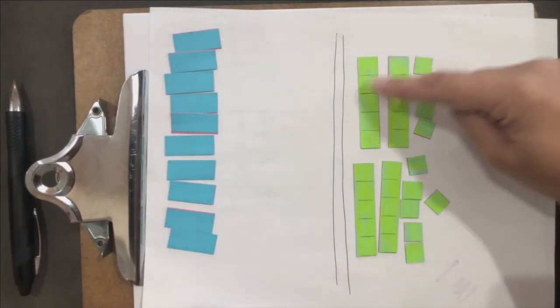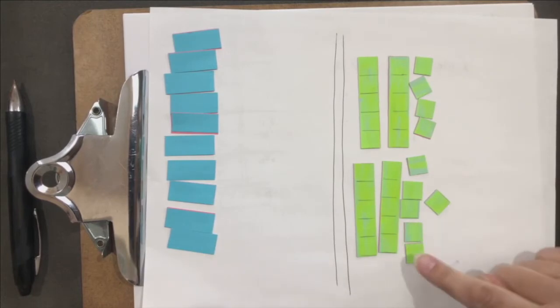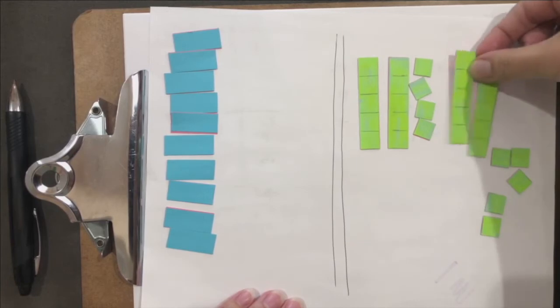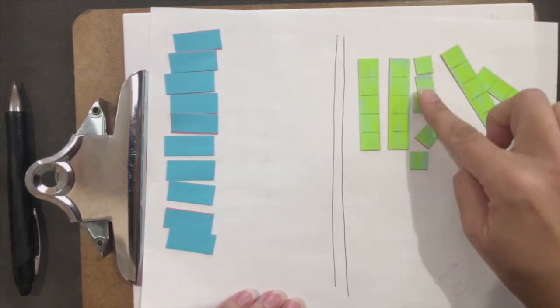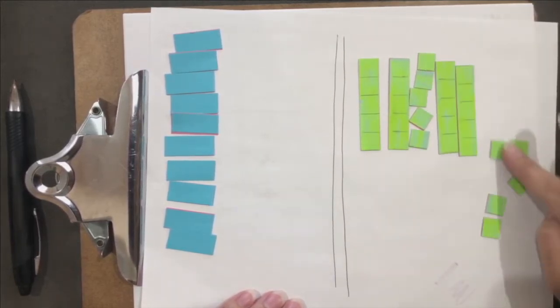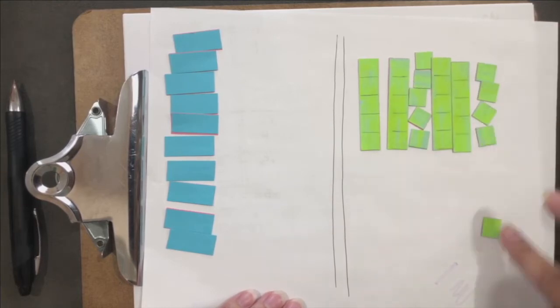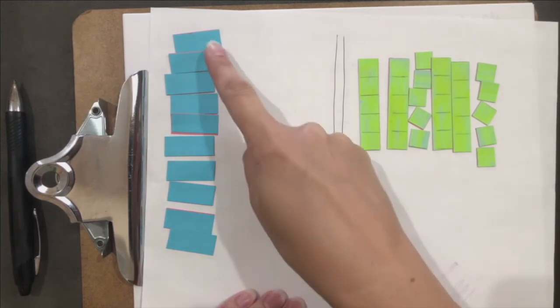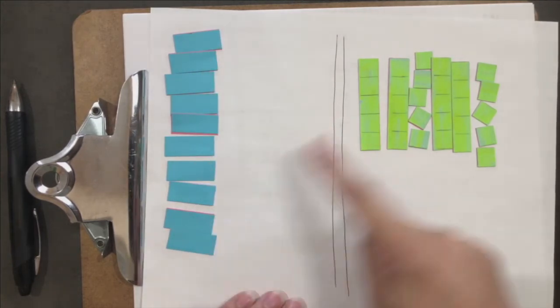And I have 14 plus 16, which really means that I have 5, 10, 15, 20, 25, 30. So 10x equals 30.